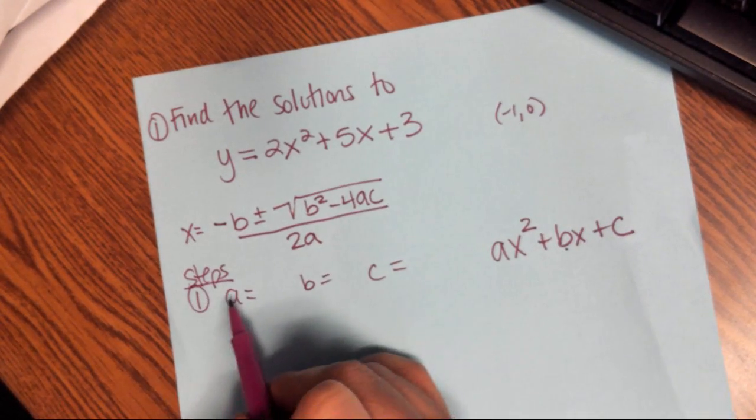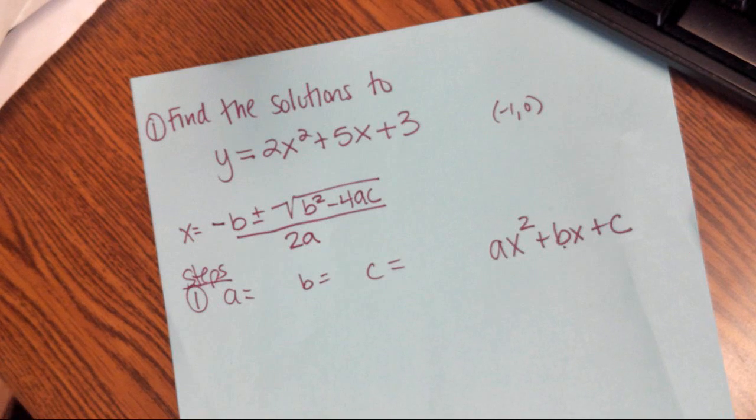So I'm going to give you some time. I'm going to push pause. I want you to identify the A, B, and C of that first problem that we just did in our calculators. Okay, you should have gotten 2, 5, and 3 because 2 is in front of x squared, so it's A. 5 is in front of x, so it's B, and 3 is by itself, so it's C.